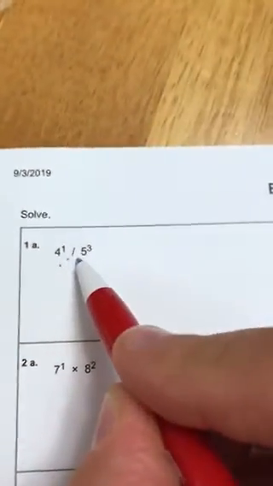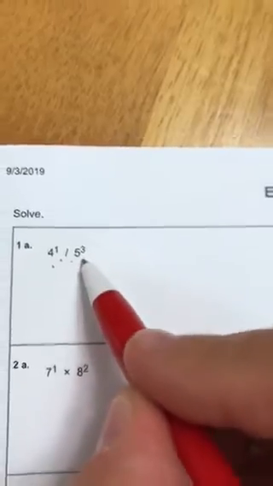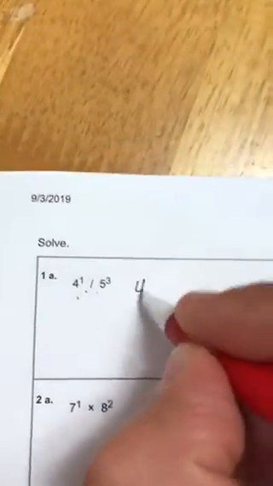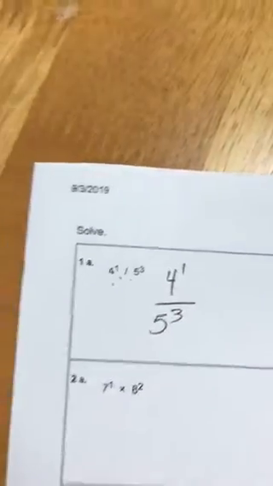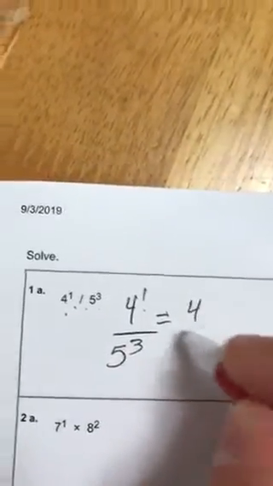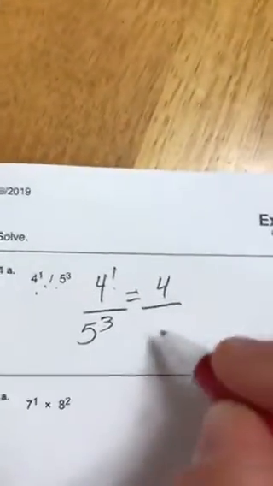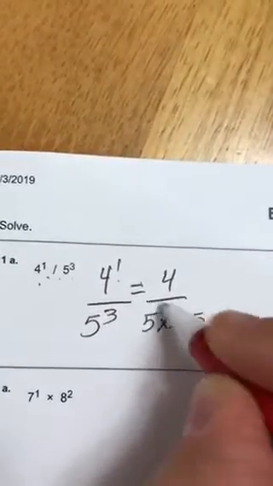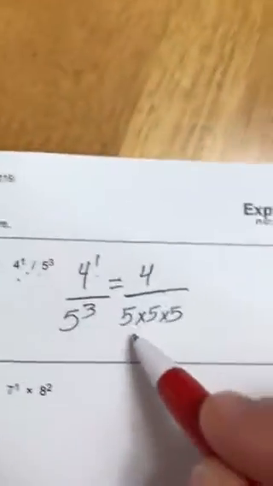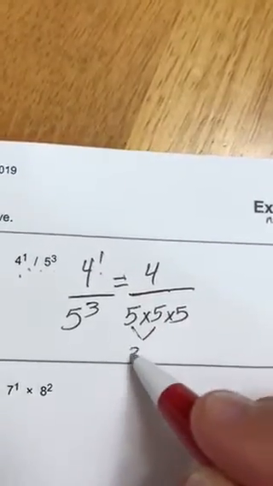So the problem is 4 to the first power divided by 5 to the third power. So I'm just going to simply rewrite this as 4 to the first power over 5 to the third power. Now I know that 4 to the first power is simply just 4, so we're not multiplying that by anything. And we're putting that over 5 to the third power, and this looks like 5 times 5 times 5. And of course, I know that 5 times 5 is 25.